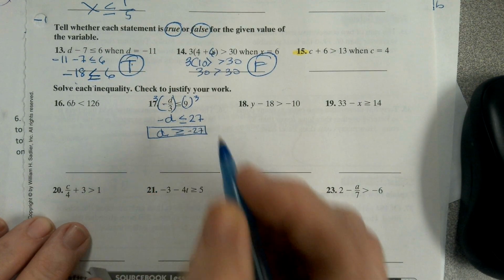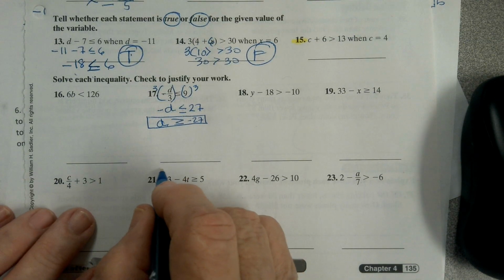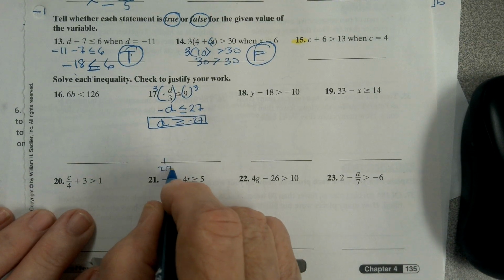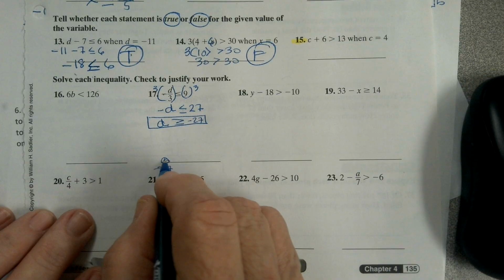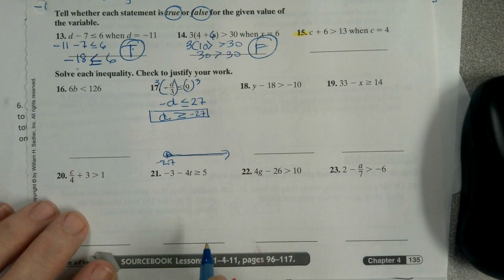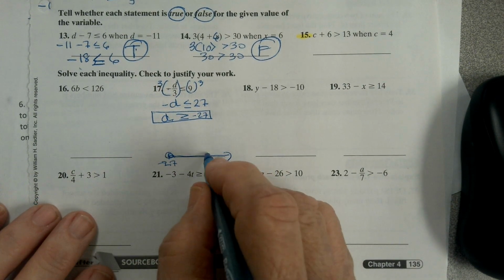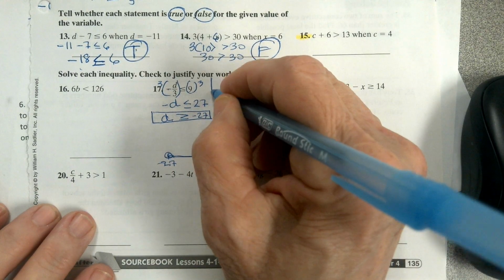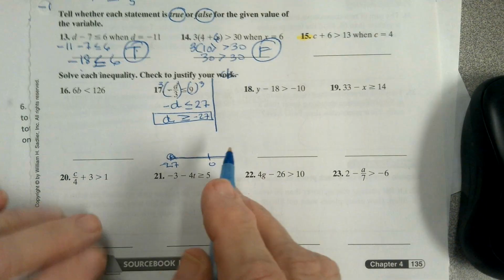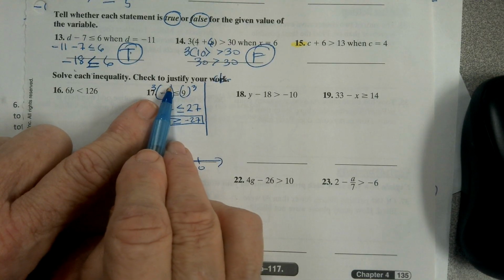So my final answer right here is d is greater than or equal to negative 27. If I have that negative 27, and you don't have to graph it, but if I do, is 0 going to fall under that line? Yes. So I would use a 0. So if I'm checking, I'm going to put 0 here.